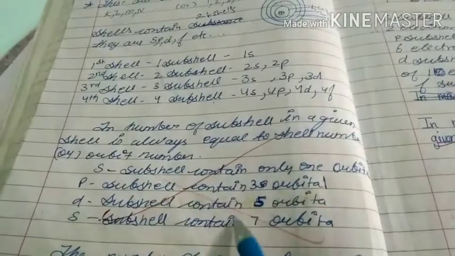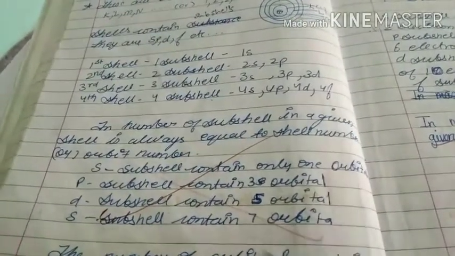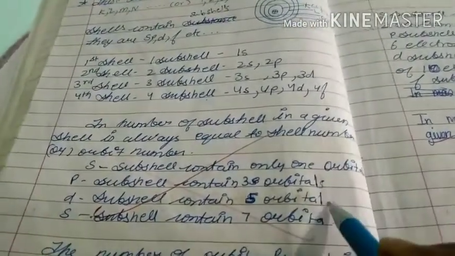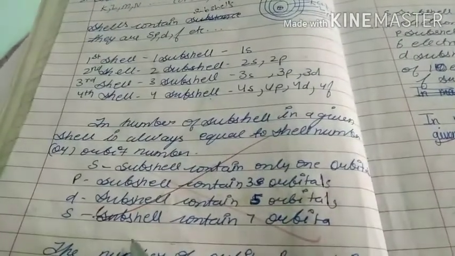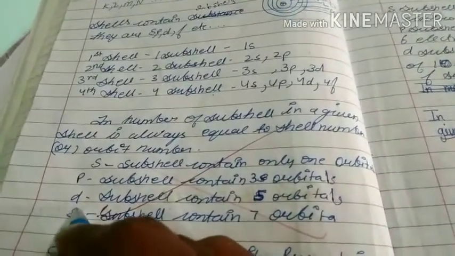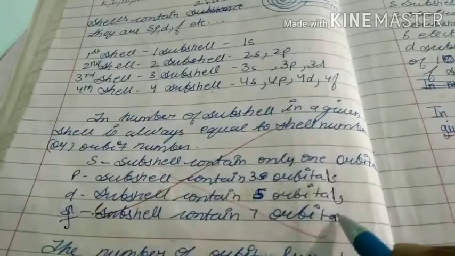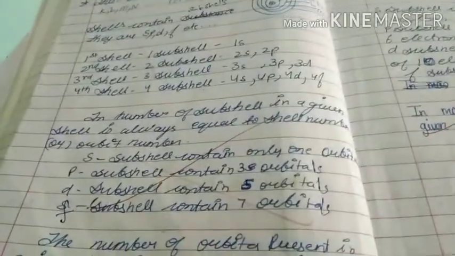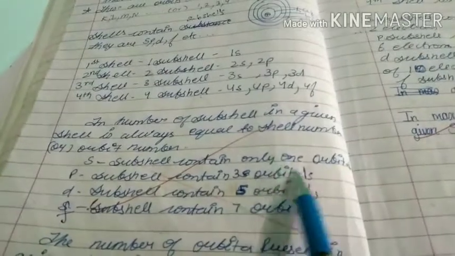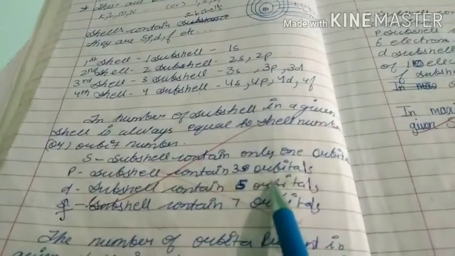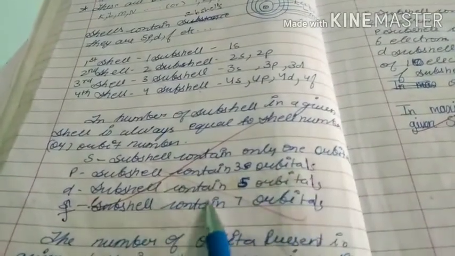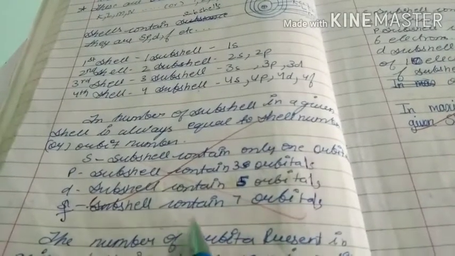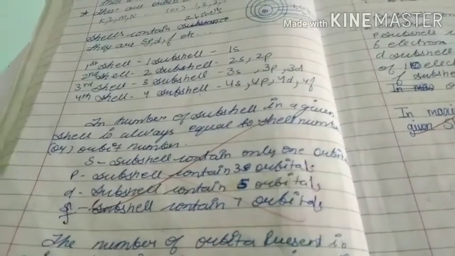The d subshell contains 5 orbitals. And the f subshell contains 7 orbitals. I repeat once again, the s subshell contains only 1 orbital, the p subshell contains 3 orbitals, the d subshell contains 5 orbitals, the f subshell contains 7 orbitals.